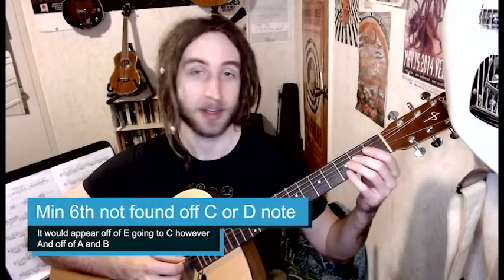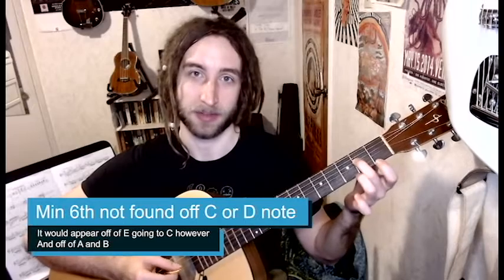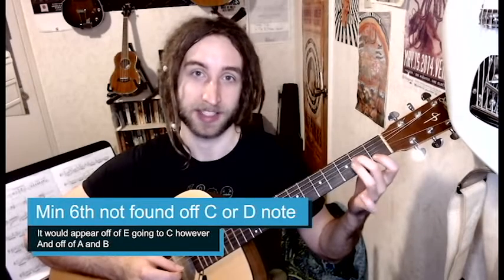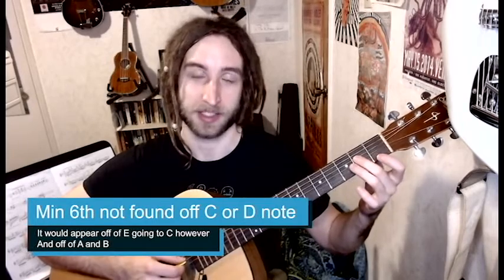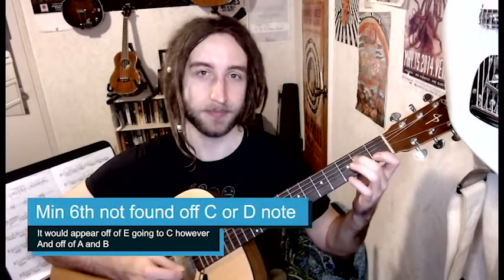But if we start off of this E note in the scale, the 3rd scale degree, and we go a sixth away in the scale, we're going to end up on C, which is a minor sixth away from E. Now, starting on most of the other notes, we're going to get a major sixth interval. C to A is a major sixth. D to B is a major sixth, and so on.